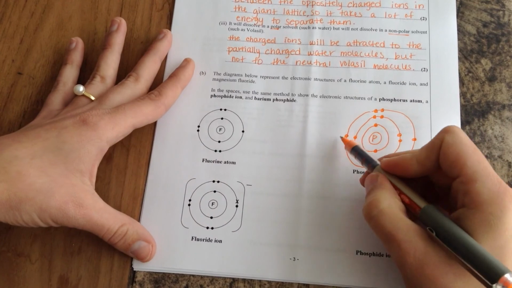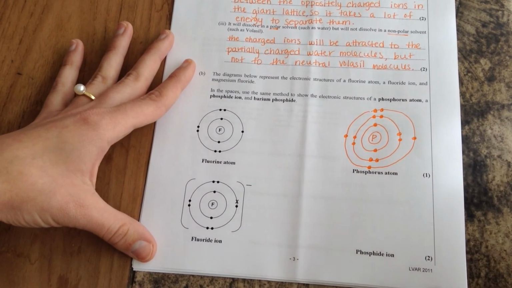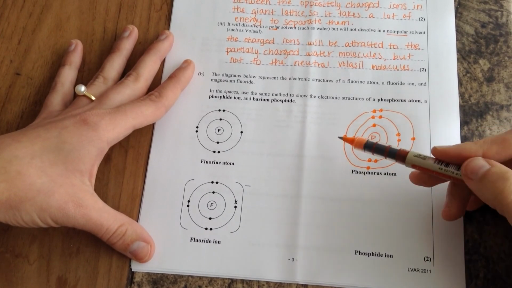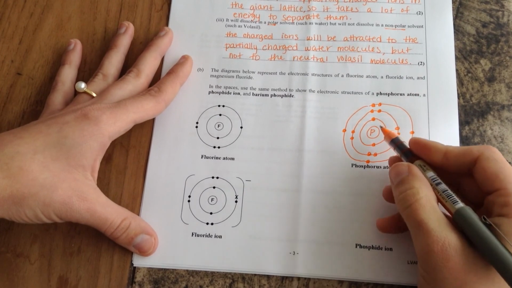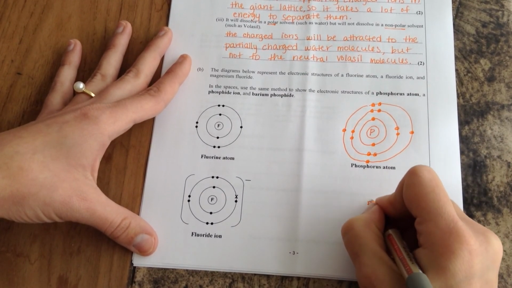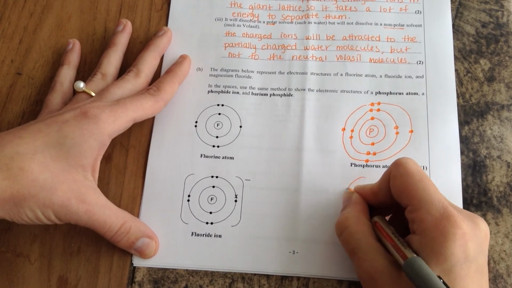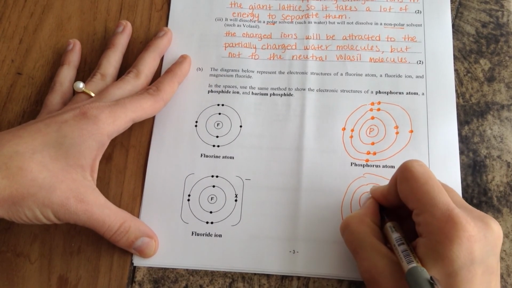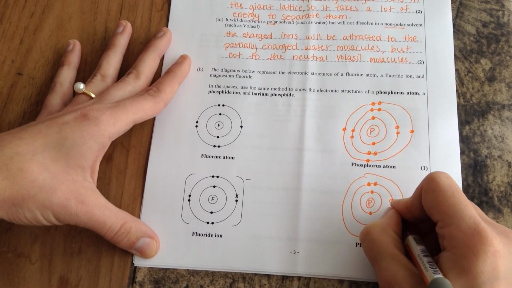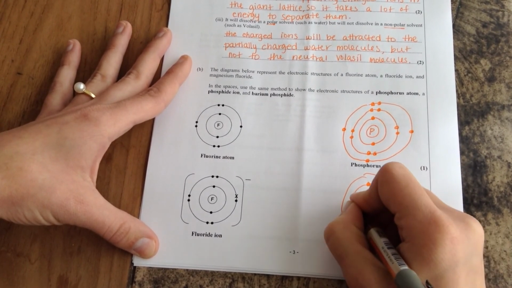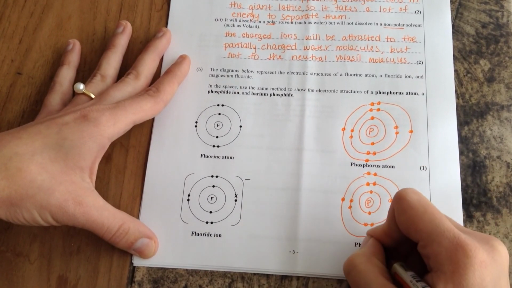We have 1, 2, 3, 4, 5 electrons in the outer shell. We either need to empty this or we need to fill it up to 8. So we could lose 5 or we could gain 3, and it's going to be easier to gain 3. So we're going to have 3 new electrons in our phosphide ion, but everything else stays the same. We still have our 3 shells: 2 in our first shell, 8 in our second shell, and our original 5 in our third shell.